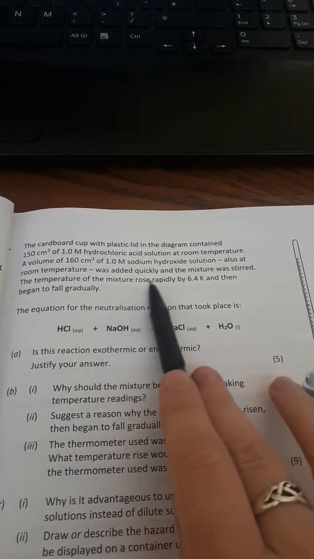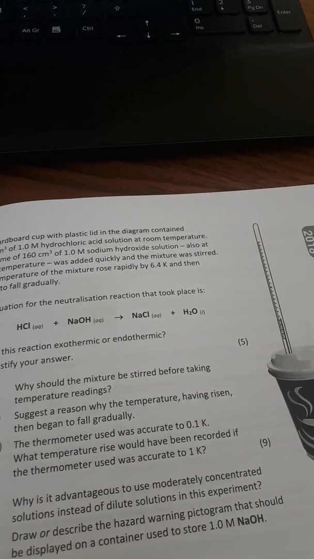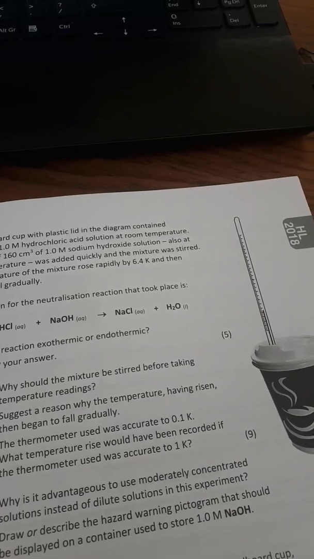And the reason why you know that the reaction is exothermic is because the temperature rose. Okay, so the temperature goes up. So obviously if the temperature goes up, heat is given out to the surroundings. Okay, so that is what an exothermic reaction is.